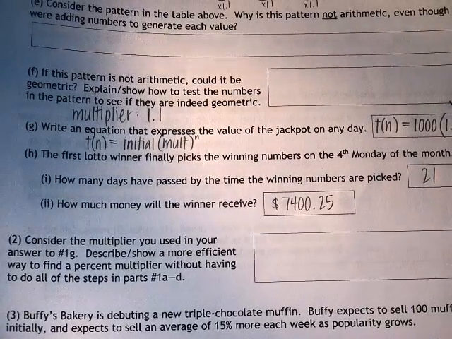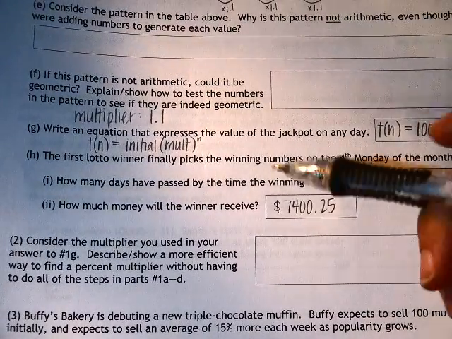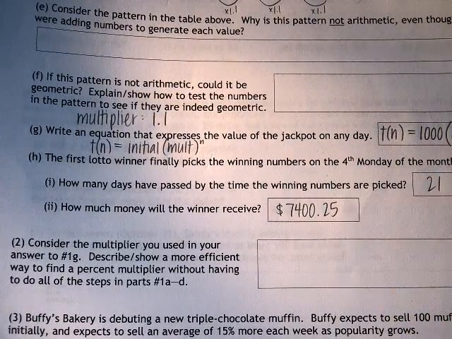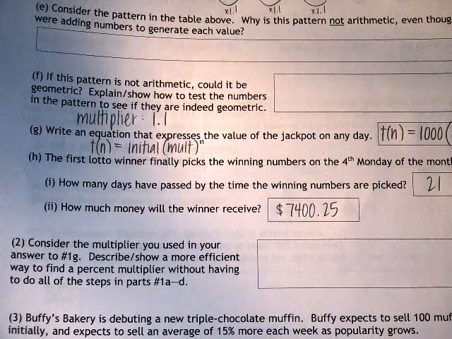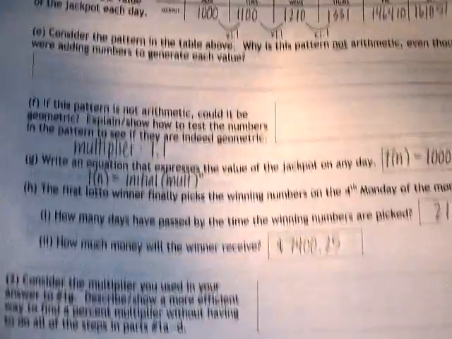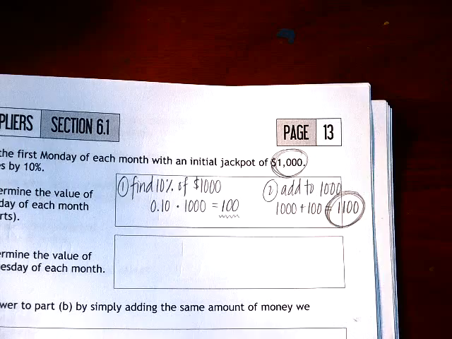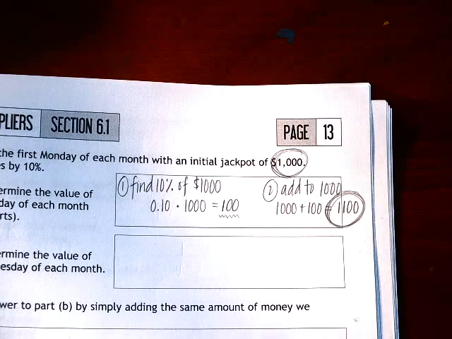So hopefully you had a chance to ponder question number 2 a little bit, because there is an easier way to figure out how the multiplier is going to look without having to do all of the tedious steps we did in number 1, letter A. Now, if you didn't think the steps were that tedious, then you certainly don't have to reinvent the wheel.